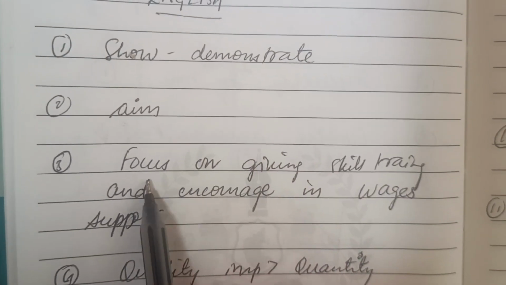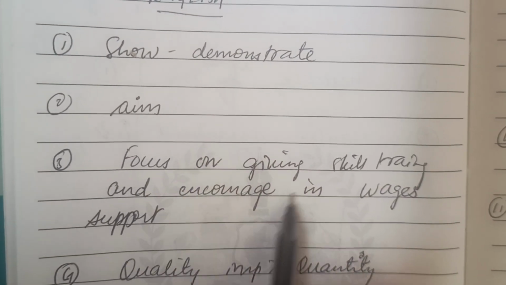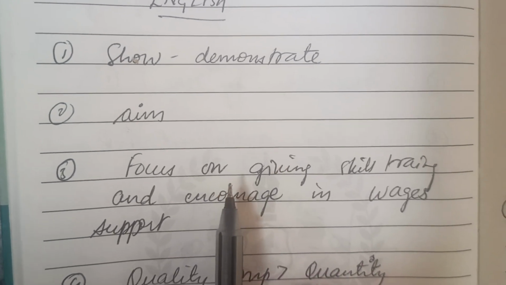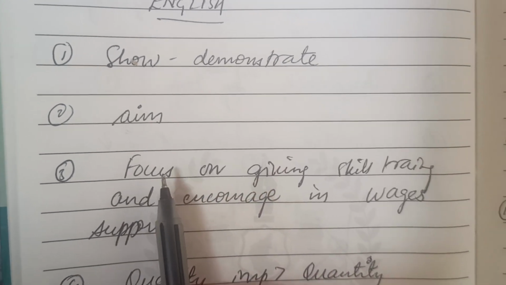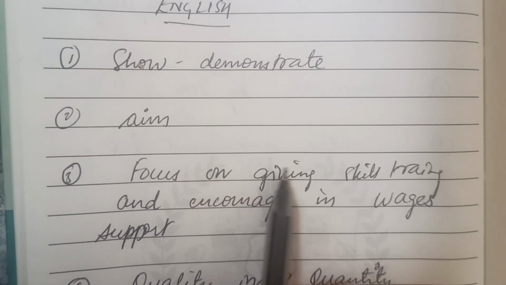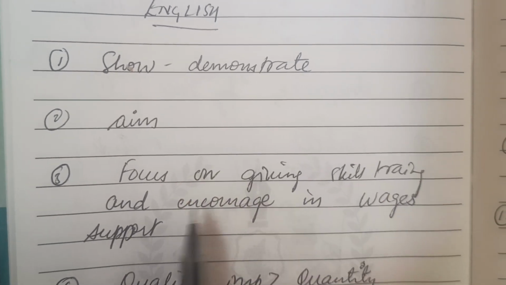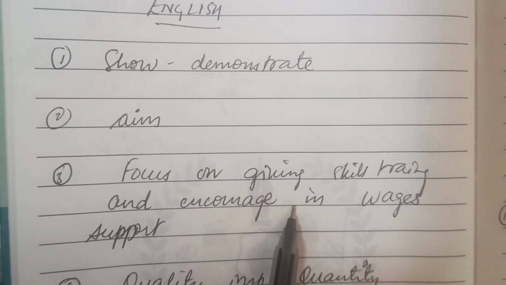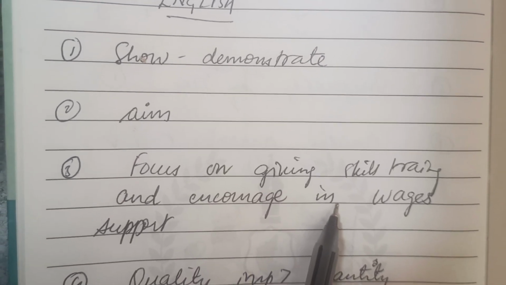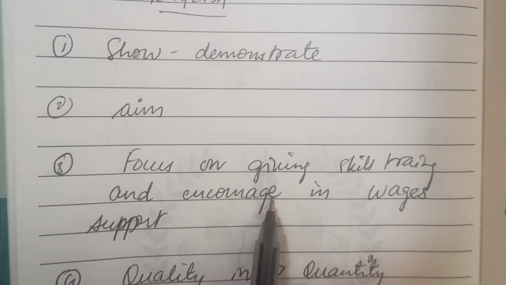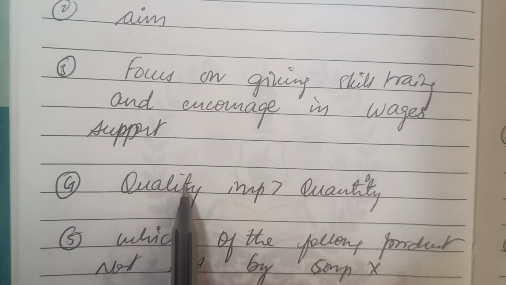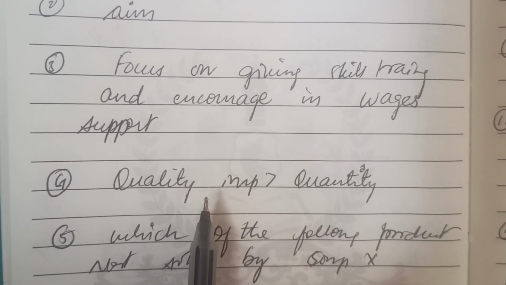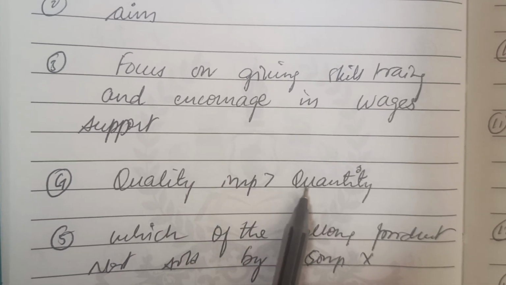Then the passage was like, I mean, this is not the exact statement which was given as options, but I tried to write the context which is similar to that. The company person tried to focus on giving skill training and supporting or encouraging them by giving good wages, because he believed in hard work. So like that it was there. And one was like we have to find which of the following is true, I think. So, quality is more important than quantity.